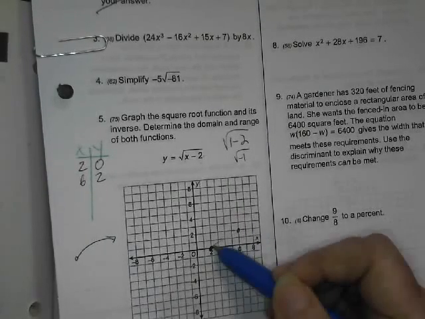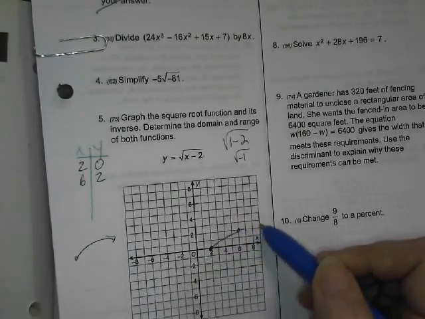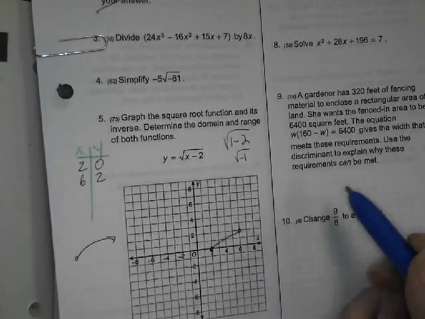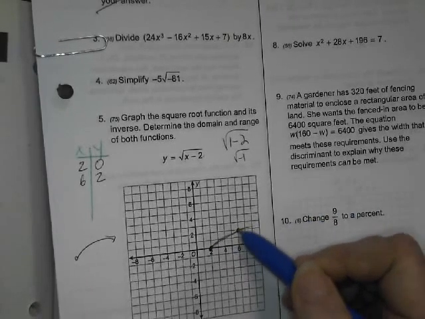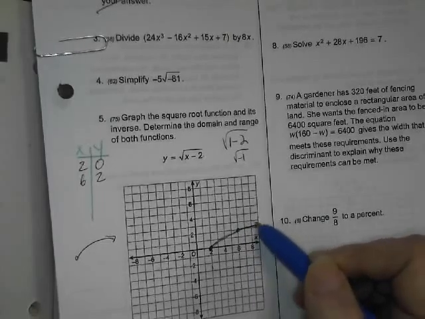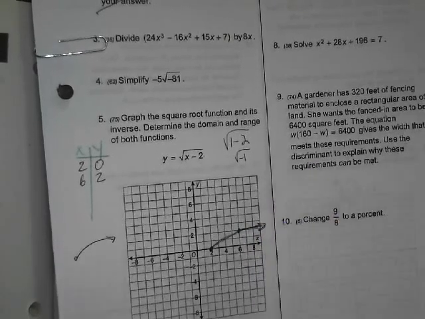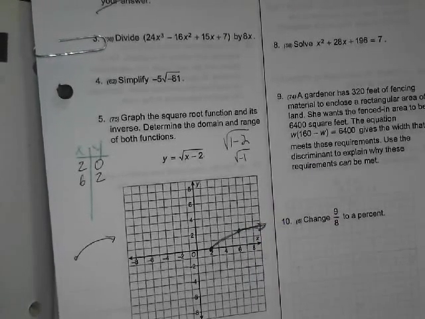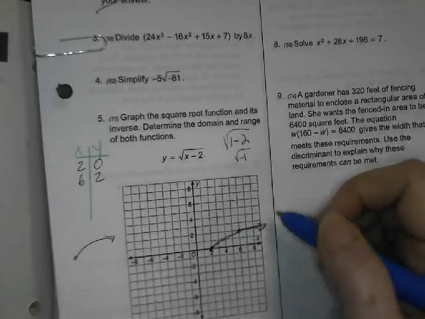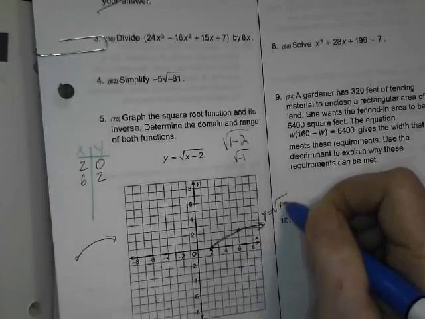Okay, and if you don't know that it's just going to go out like that, you might want to plug in maybe one more point. But I'm going to call it good. So that's the graph of y equals square root of x minus 2. Y equals root x minus 2.